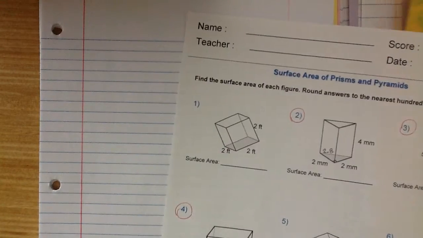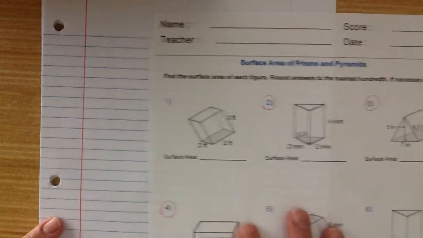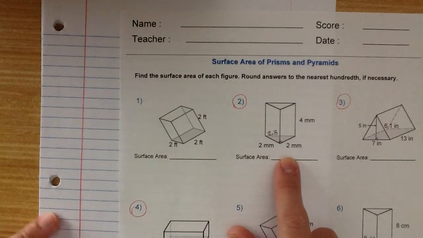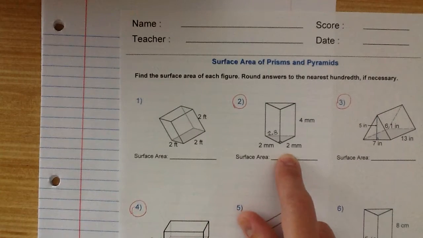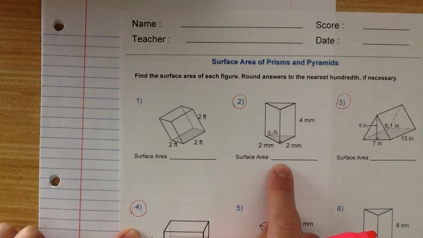Now step 1, if you follow along in our list of steps that is on your notebook, is to shade both bases. So let's look at number 2. So what is the base? You guys have to think about what is the name of your shape, and remember that the first name of your shape gives you the base. So this is a triangular prism.